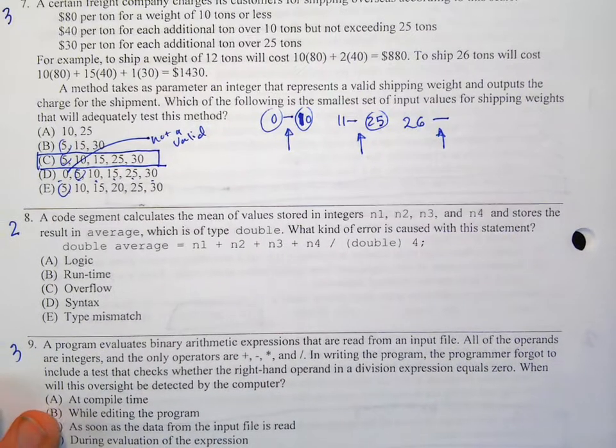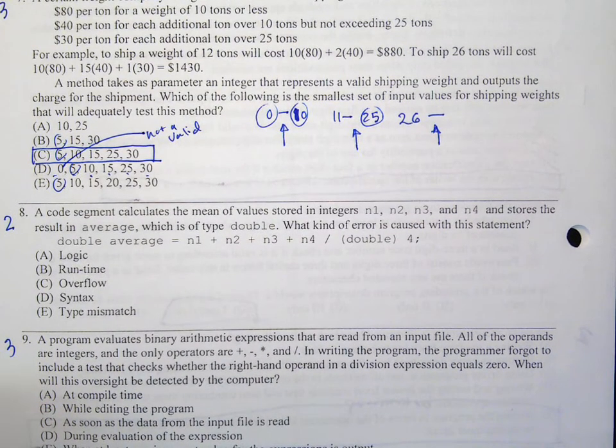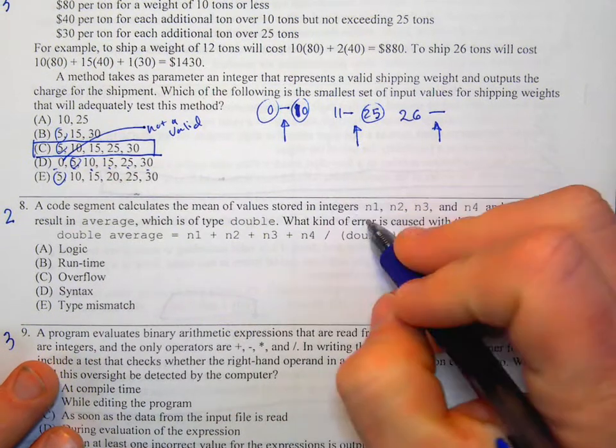Number 8. A code segment calculates the mean of values stored in integers n1, n2, n3, n4 and stores the result in average, which is of type double. What kind of error is caused by this statement?